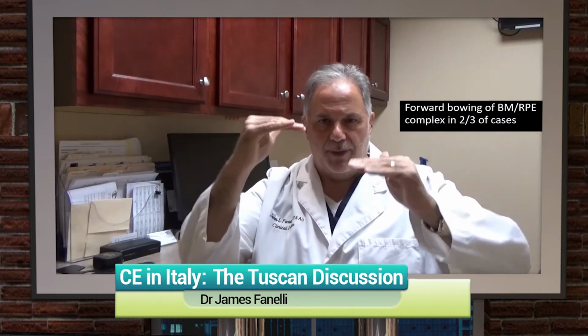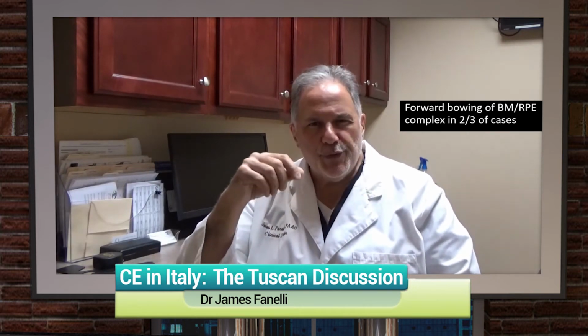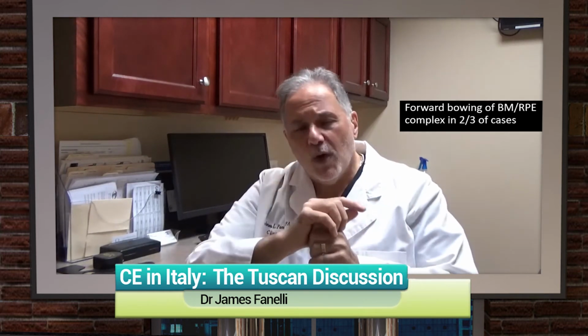So there's not going to be this disparity. That disparity occurs in about two-thirds of the patients, but not 100% of the patients with papilledema. Okay, so we're going to have that bowing. We're going to have preservation of the optic cup.